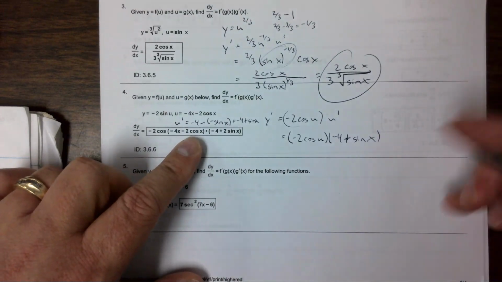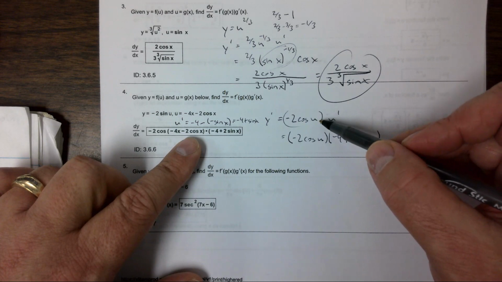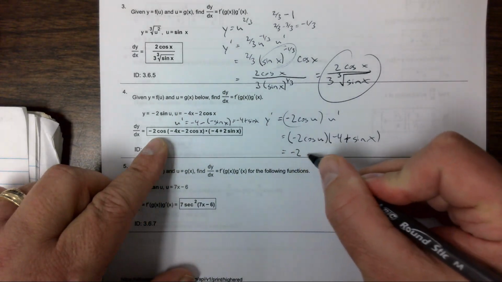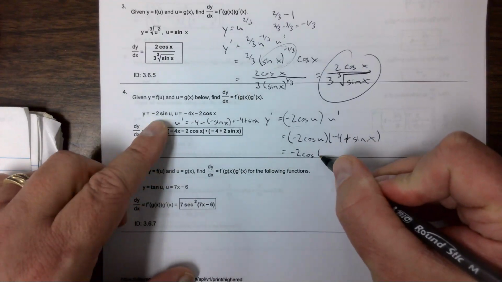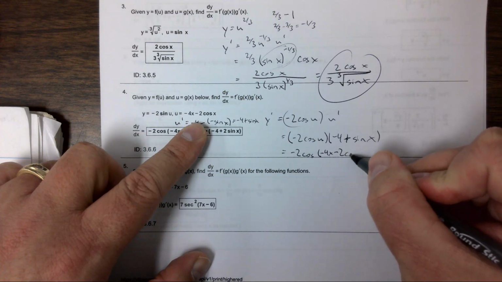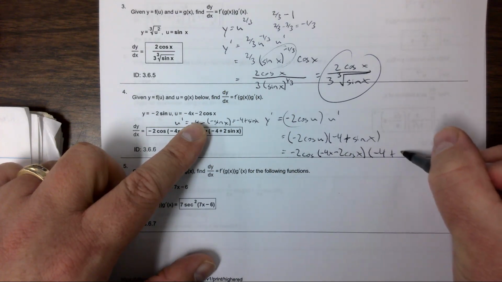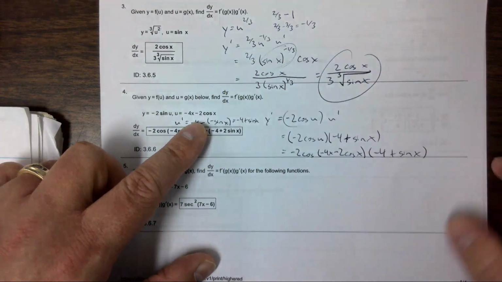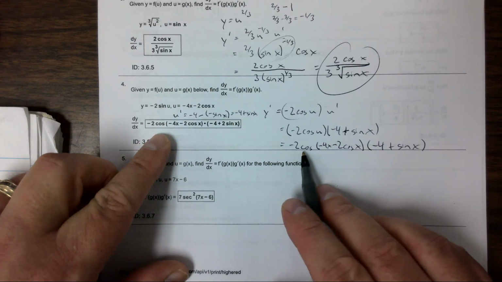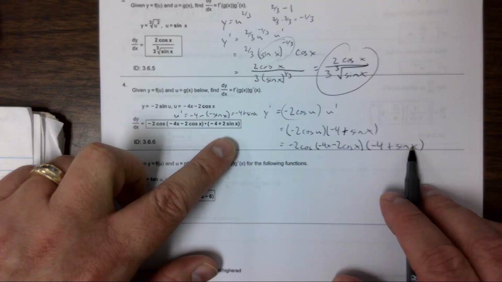Now, if you notice, I did just bring down this. Well, I probably should have went ahead and substituted. It's like u is the negative 4x minus 2 cosine x. And I kept the right side the same. So there's your negative 2 cosine of that times that.